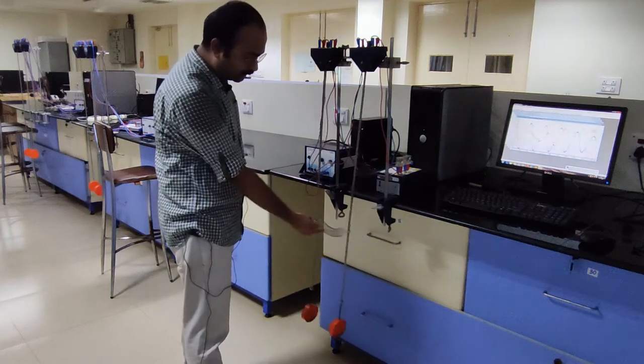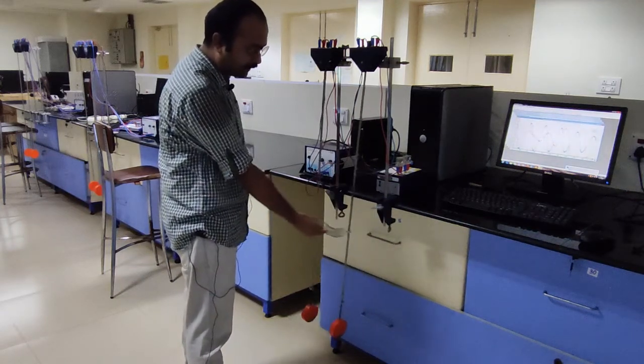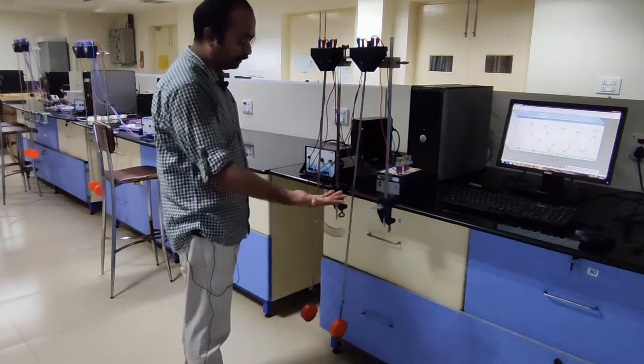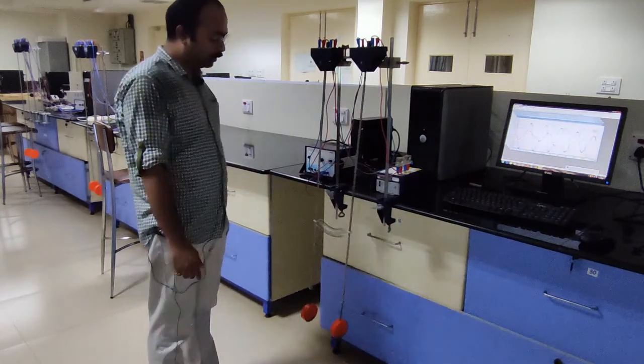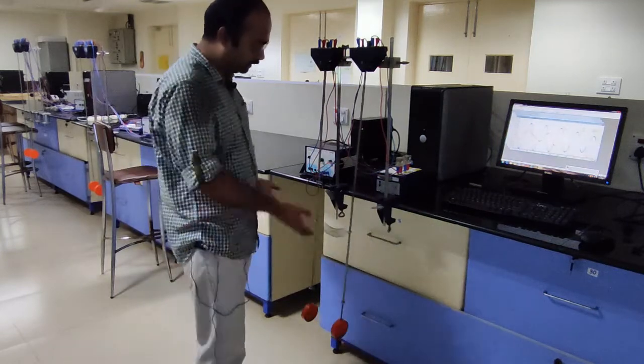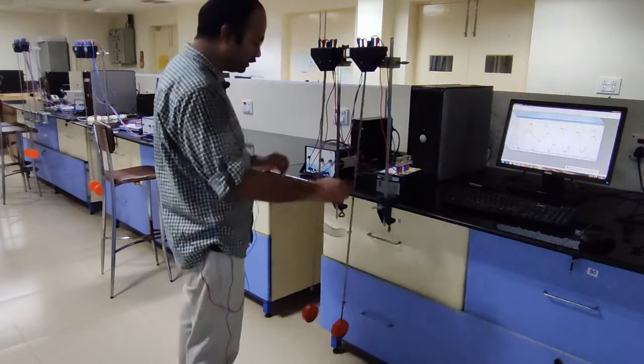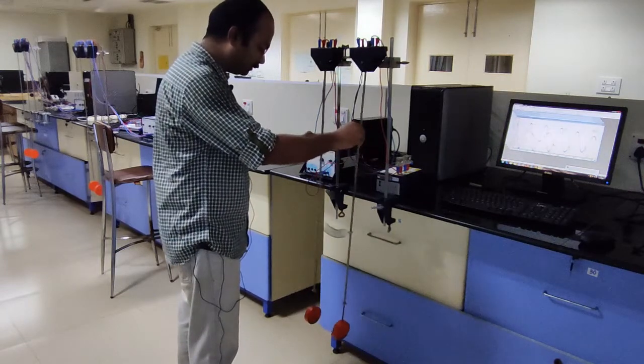You can see that the spring is not really getting extended or compressed, so the spring essentially has no purpose here. This is exactly the same as normal simple harmonic motion, and it is not that interesting.